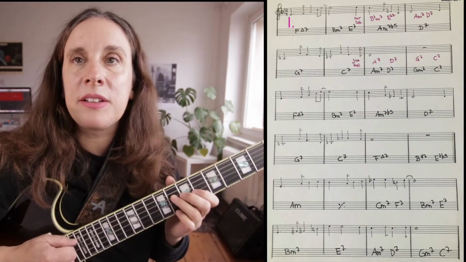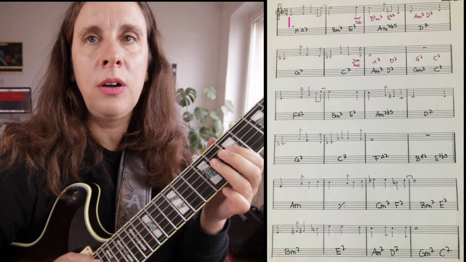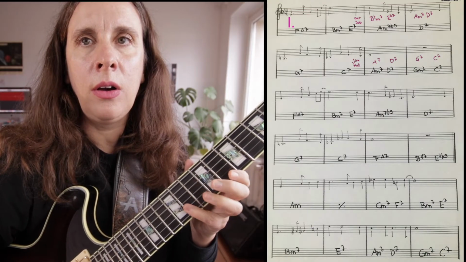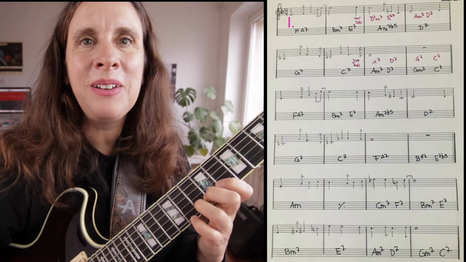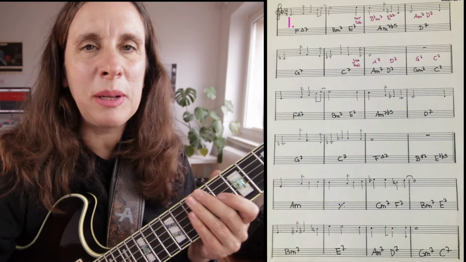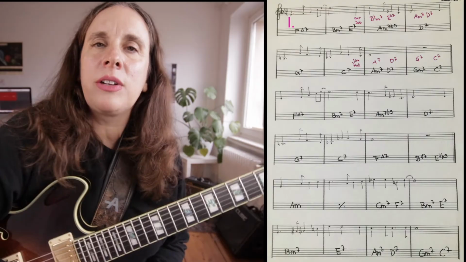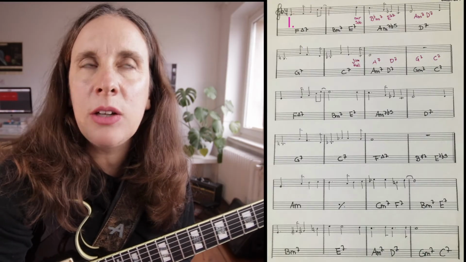This works like a suspension, the 4. If you release it to the 3, that's cool, but maybe don't stay on it for a long time, at least in the beginning, when you're really trying to hear what you're playing.